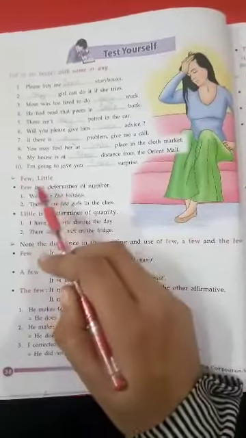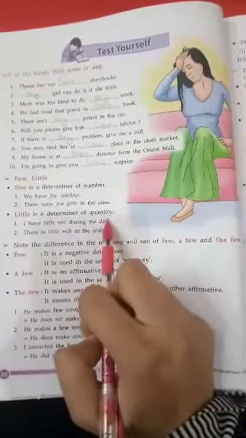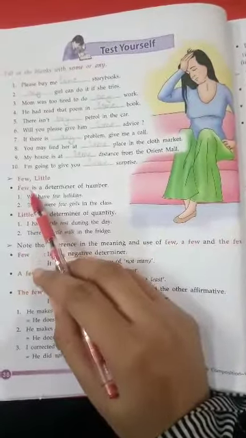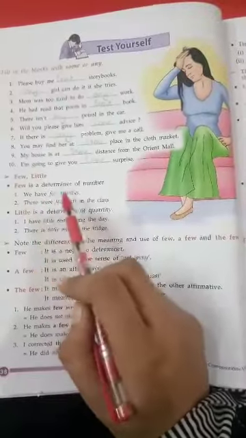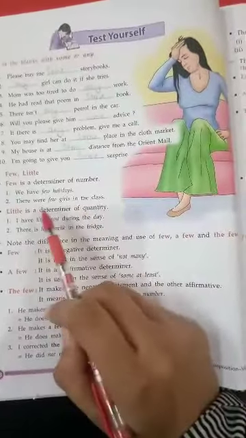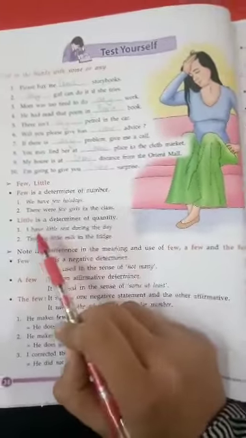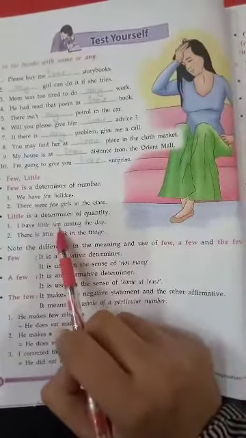Few, little. Few is a determiner of number and little is a determiner of quantity. When we talk about countable things, we use few, and uncountable things, we use little. Like, we have few holidays, holidays are countable. There were few girls in the class, girls are countable. Little is a determiner of quantity, it means we use little in case of uncountable things. I have little rice during the day. There's a little milk in the fridge. Milk is not countable, rice is not countable.